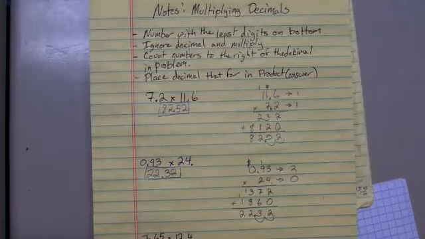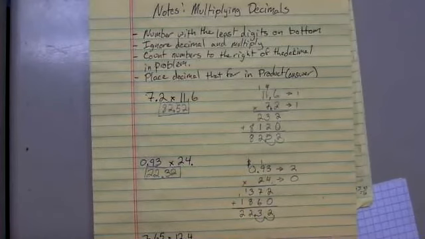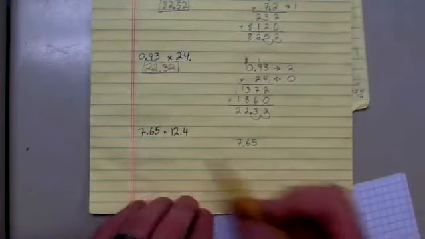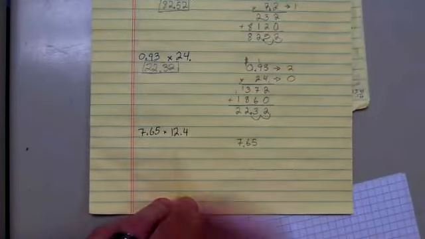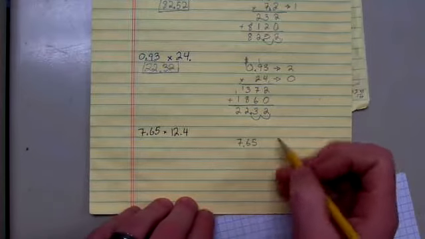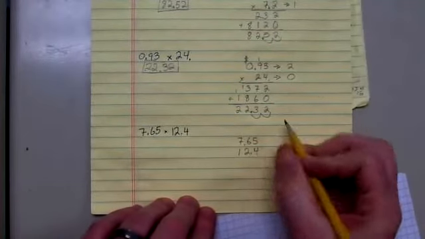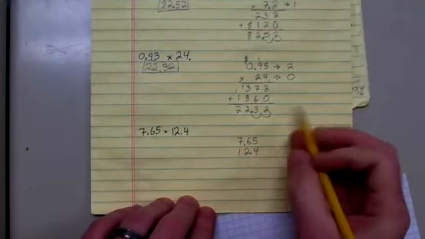So here, this one has 3 digits. This one has 3 digits. It does not matter. You could put 12.4 on top, or on bottom, you could put 7.65 on the bottom. I'm going to put 12.4 on the bottom just because. So we have 7.65. Oh, you can't see that problem. Sorry, guys. So again, 7.65 times 12.4, 3 and 3. We're going to put 7.65 on top, 12.4 on the bottom. Here again, I lined up my digits, not my decimals.